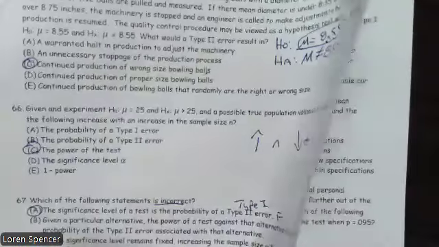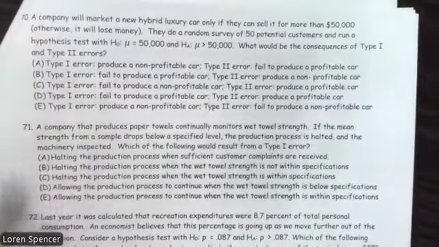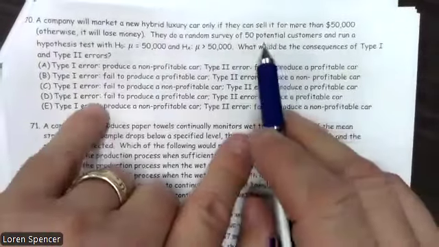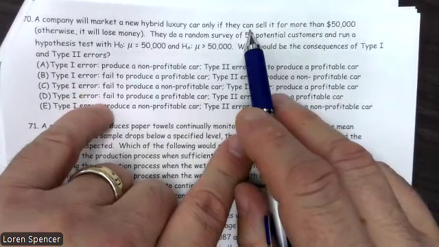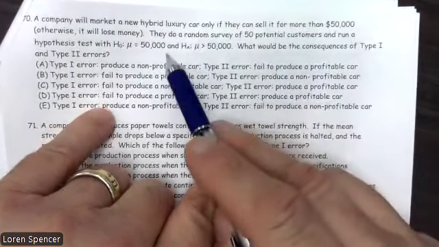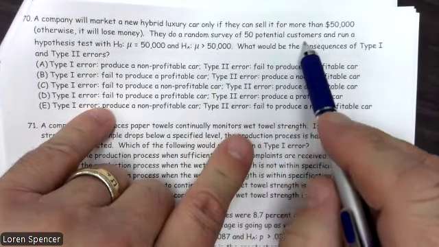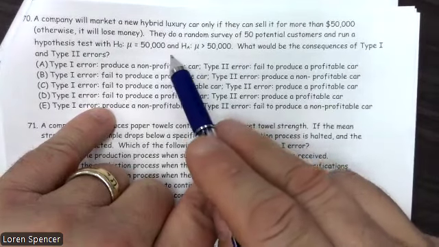All right. Number 70. The company will market a new hybrid luxury car only if they can sell it for more than 50,000. So there's a claim. They do a random sample of 50 potential customers and a hypothesis.